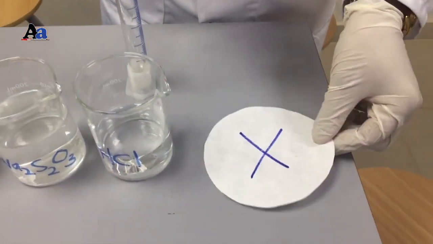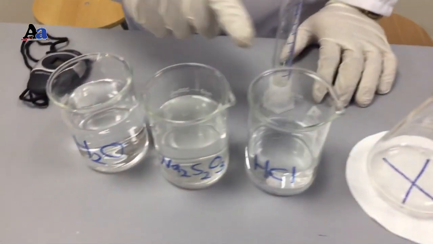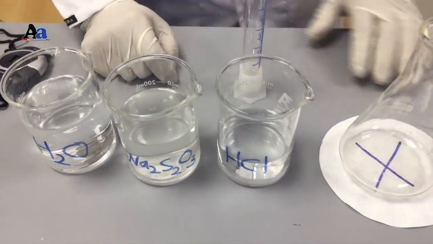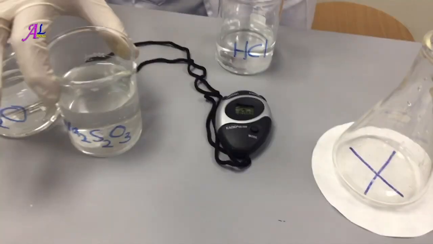So this practical work is going to use the following apparatus. We have a filter paper which is drawn an X. We have the conical flask and some beakers with water, sodium thiosulfate, and hydrochloric acid. We also have different measuring cylinders and a stopwatch to measure the volumes of the chemicals and time.